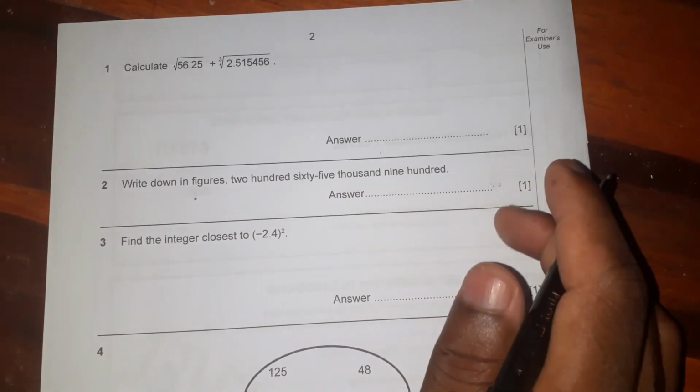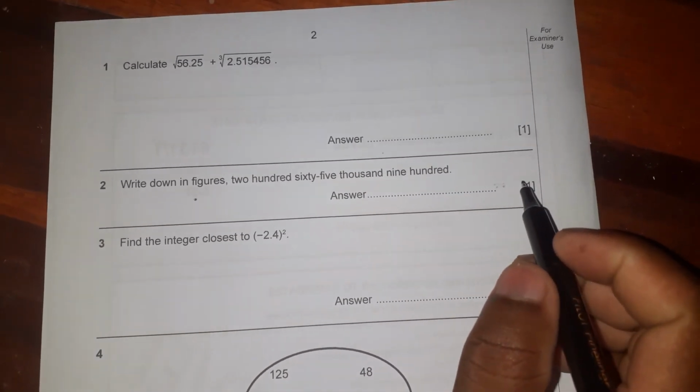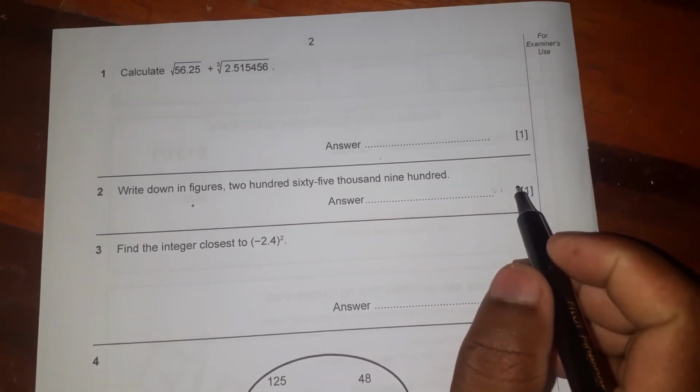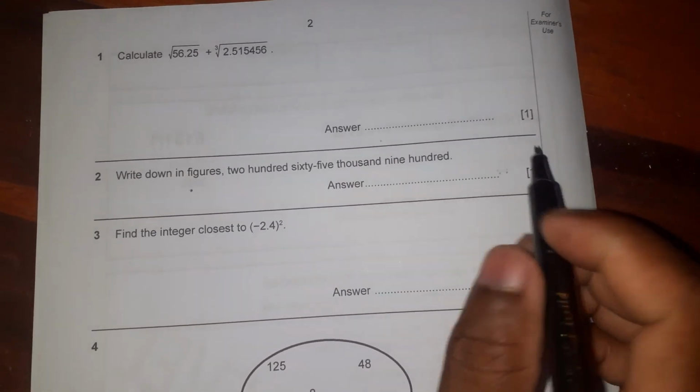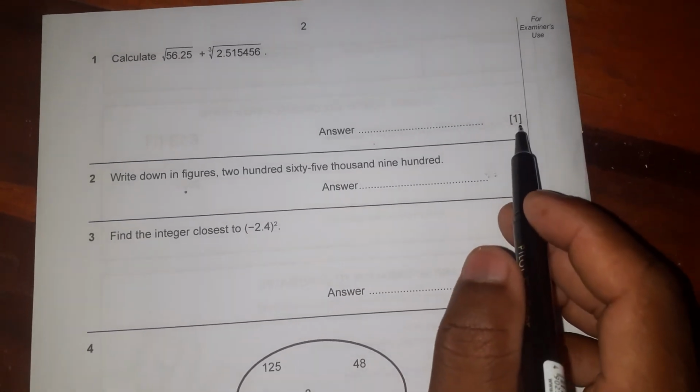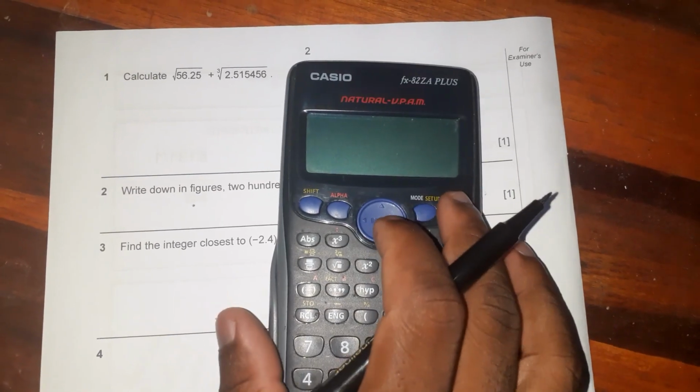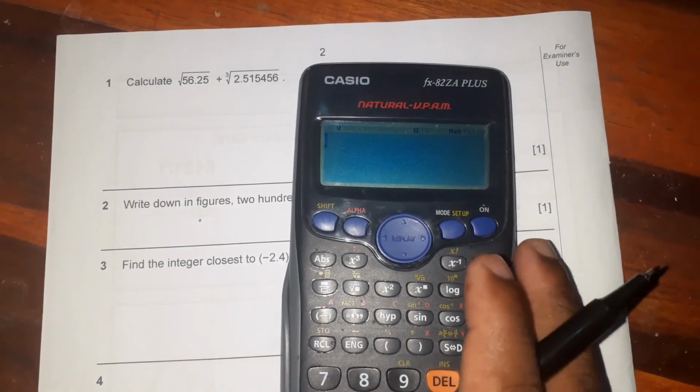The first question says calculate, and then we are given two roots that we need to add. With this question, you should observe that it's only 1 mark. So what you need to do, you have to get your calculator. You have to use a calculator here.